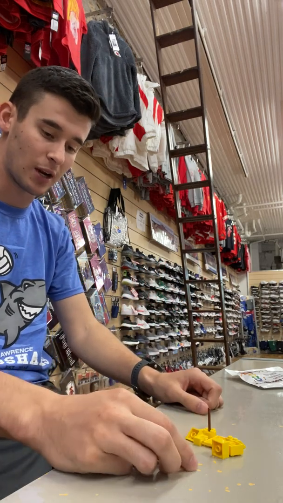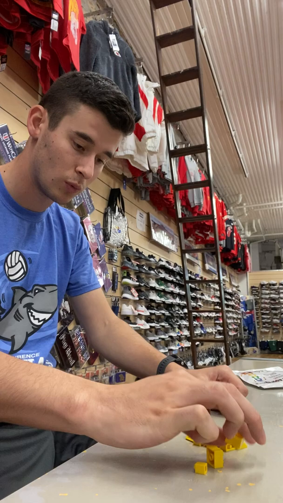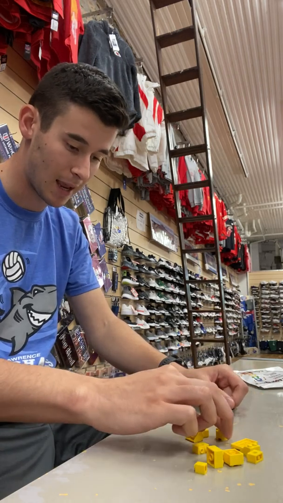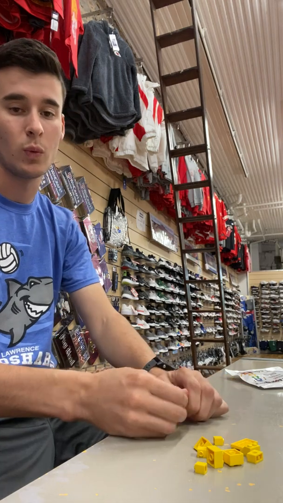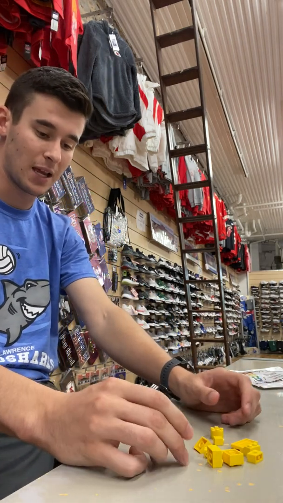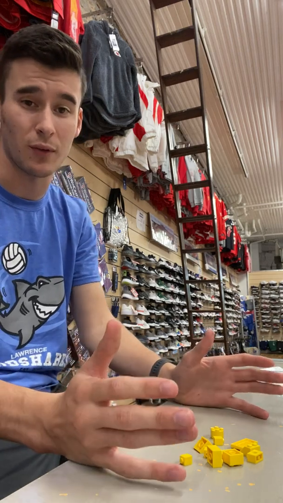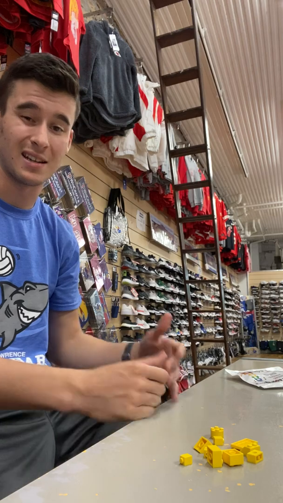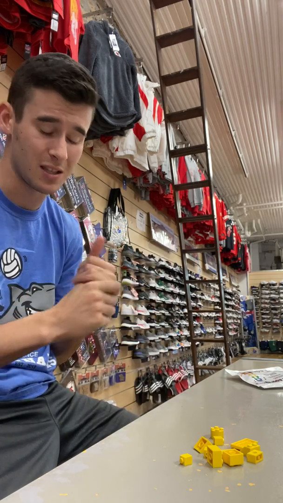So let's say they start counting them up. We have 1, 2, 3, 4, 5, 6, 7, 8, 9, 10. We have 10 yellow pieces, so it's going to be really easy for the kids to understand these fractions, because they're in sets of 10. And 10 is just easier for the kids.